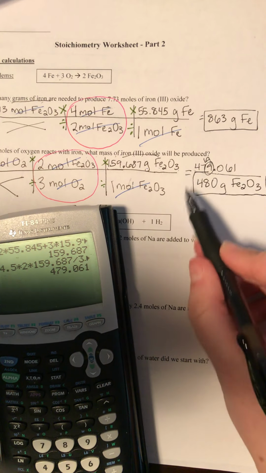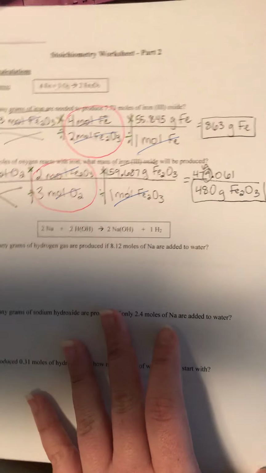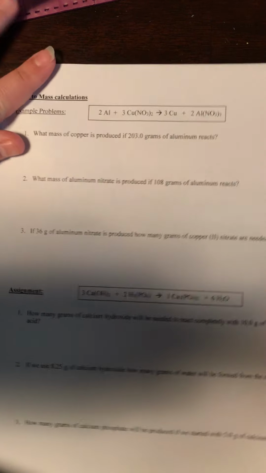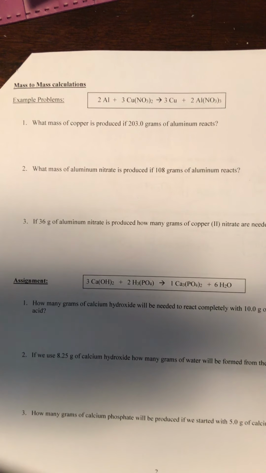Okay, remember this is only 2 sig figs. There's a trailing 0 with no decimal. Okay, so now on the back, we're going to do those 3 examples there. And this is going to take us further. So this is going to take us from grams all the way to grams. So we have a new balanced equation, but we're going to do the same kind of process, okay?